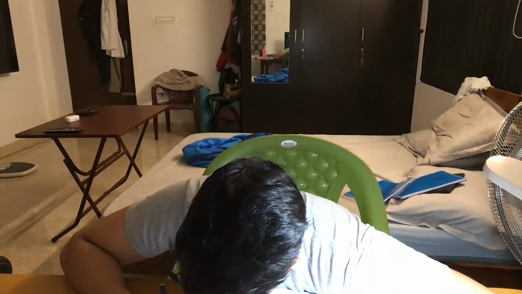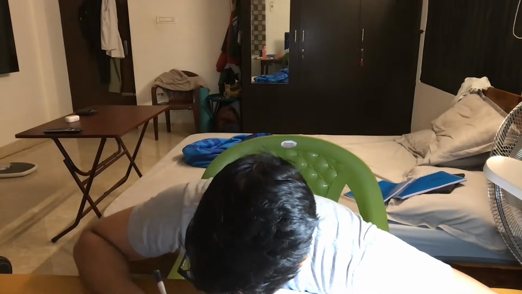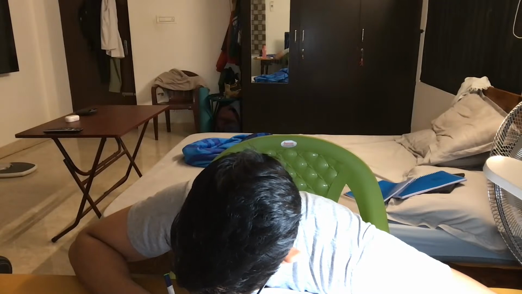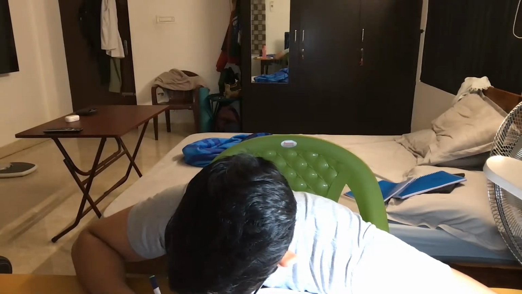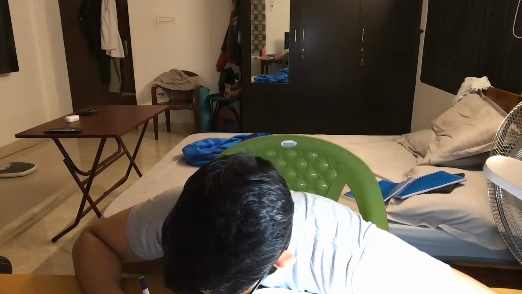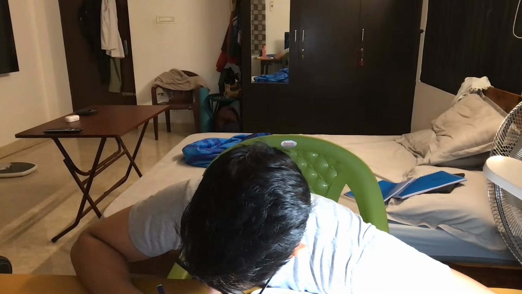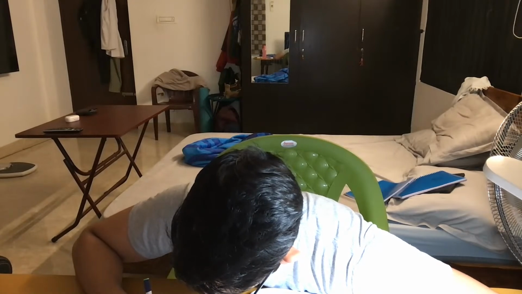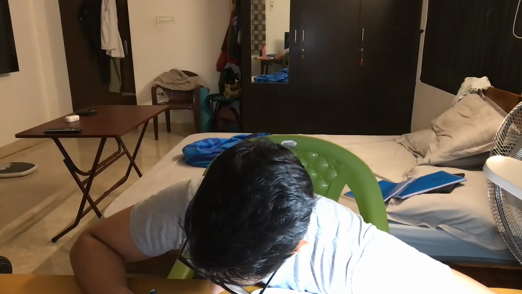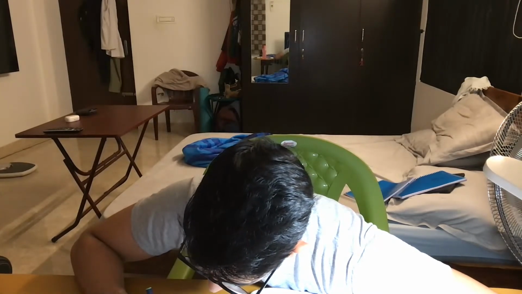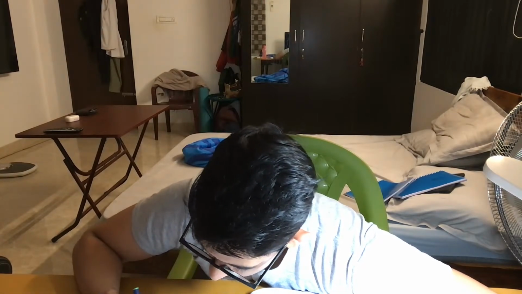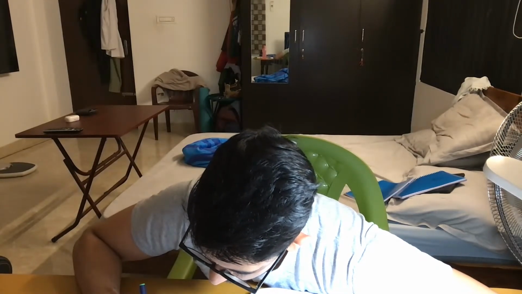That's Guyon's canal. It's between the transverse ligament and fascia of the palm up here.